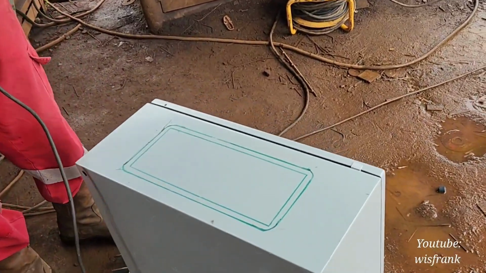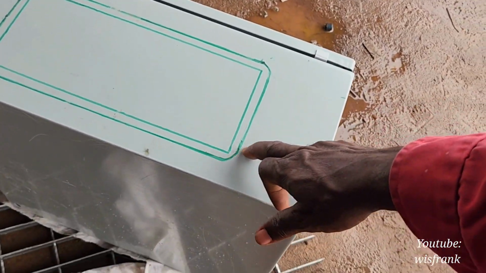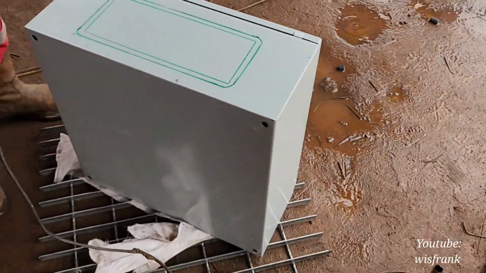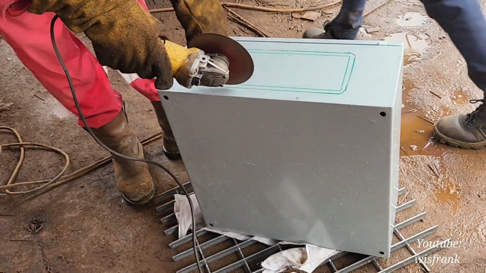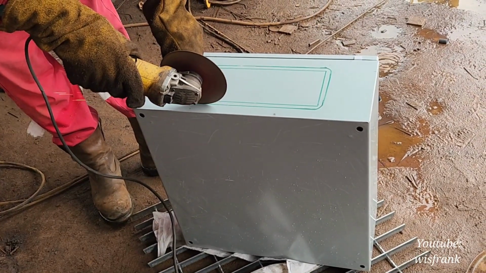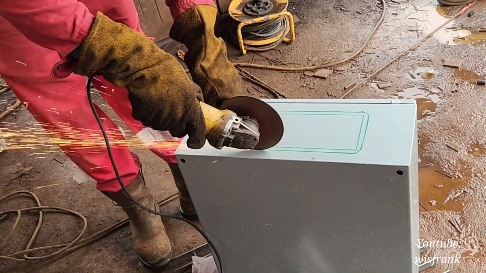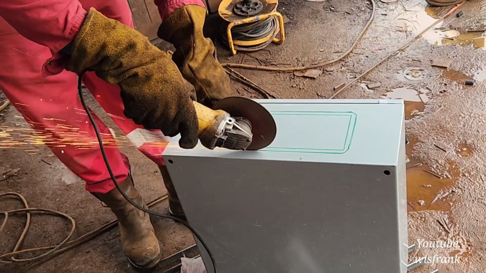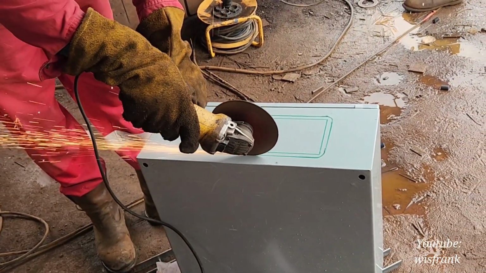So now we are going to cut off this area so that we will be able to install these Rotex blocks. The main use of these Rotex blocks is for easy passage of cable to hook up to the contactors so that the plant will run in automatic mode, both in hand, that is manual, and also in auto.